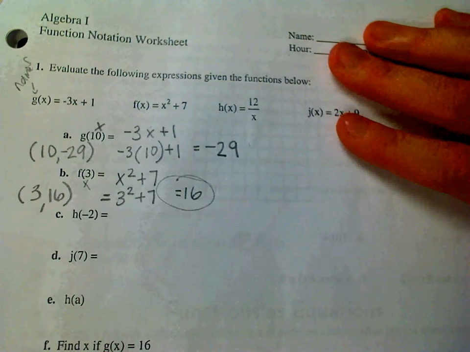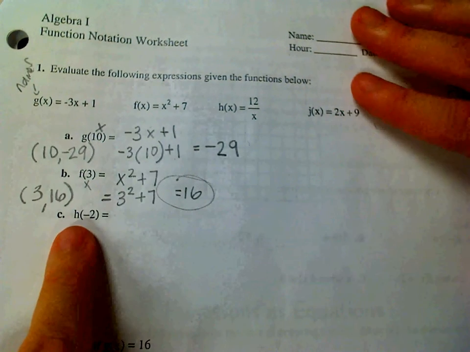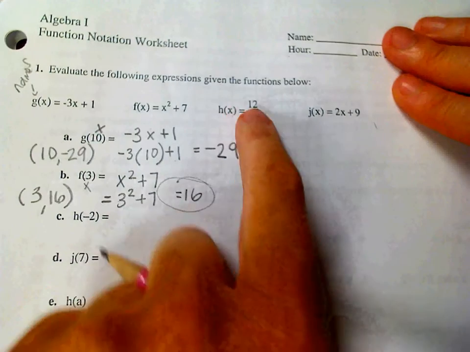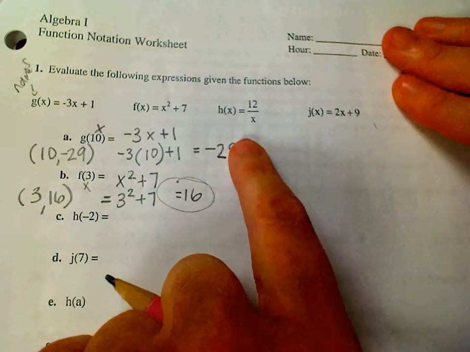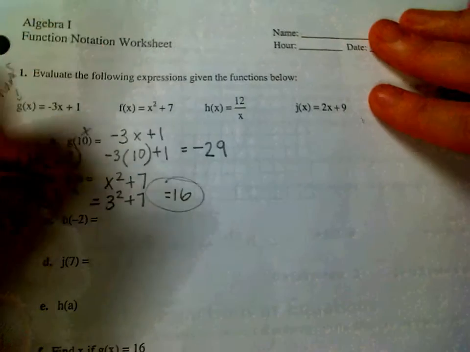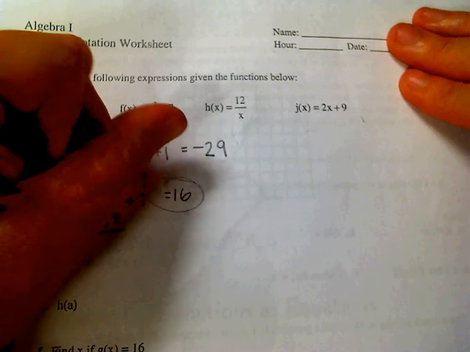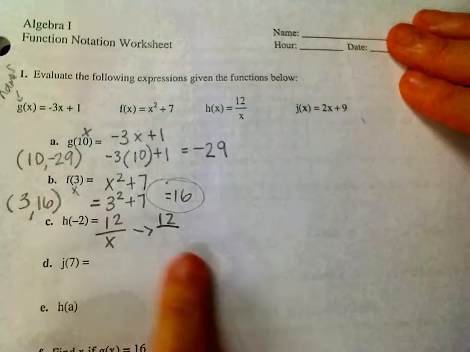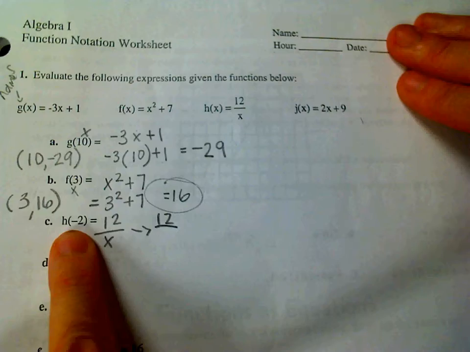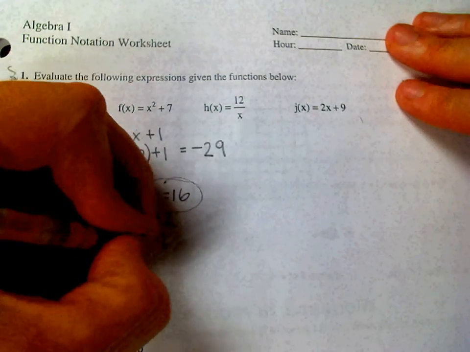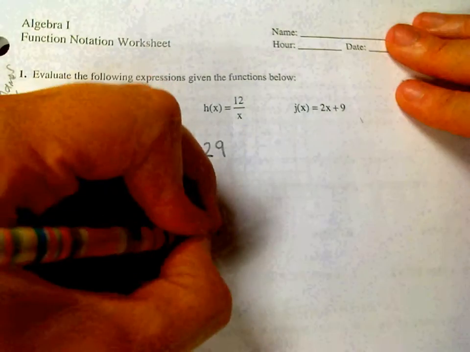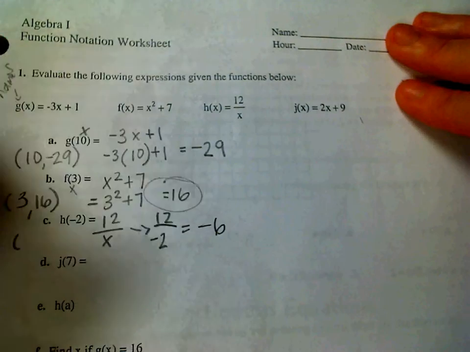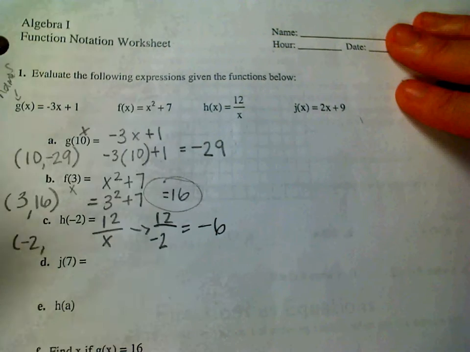Okay, let's do h of negative 2. Function h is 12 divided by x. So this one's going to be easy. That would just be 12 divided by, our x is in the parentheses, negative 2. And 12 divided by negative 2 is negative 6. So you get negative 2 as your input, and then negative 6 as your output.